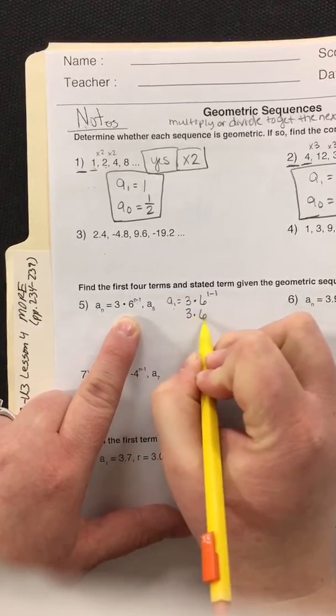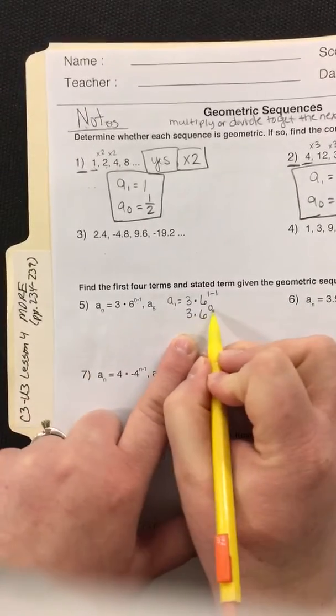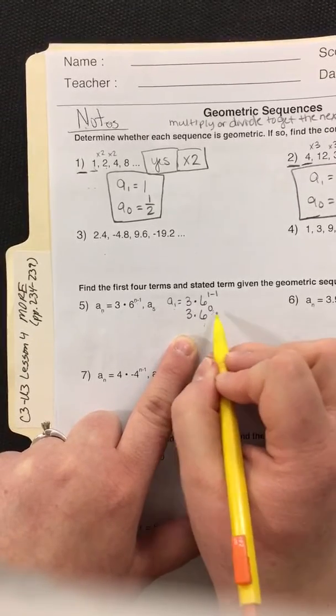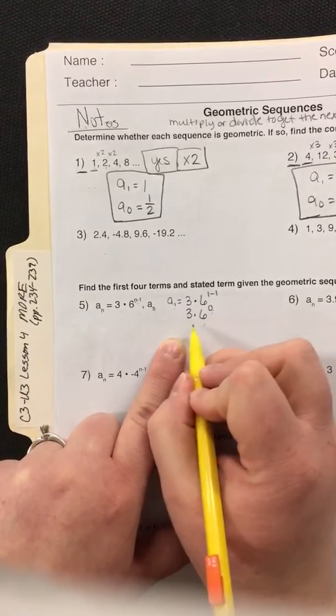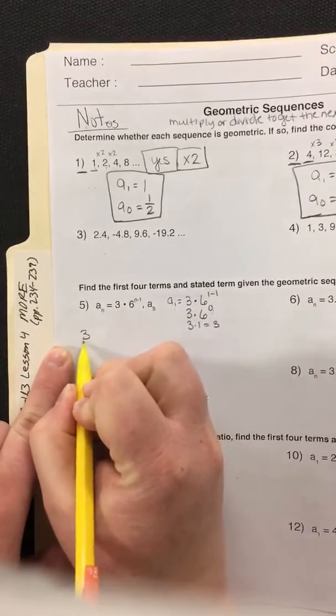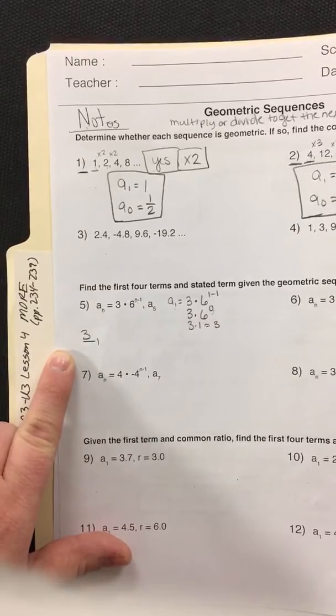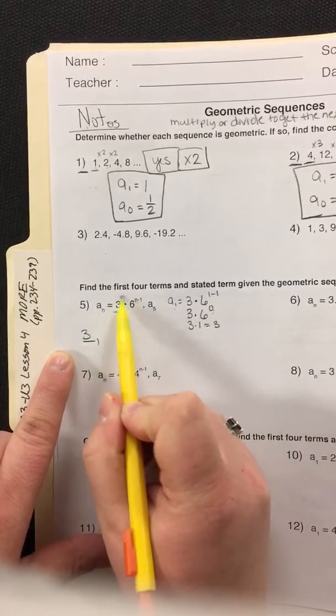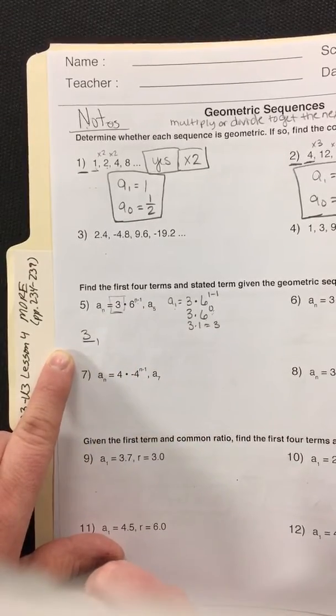Well, that is 0. Anything to the 0 power, because we have to do exponents first, order of operations, anything to the 0 power is 1. So this would be just 3 times 1, which is 3. So my first term is a 3. Now if you actually look back, where did they come up with that first term? They actually gave it to you in their formula.